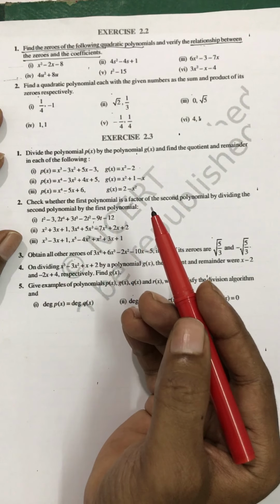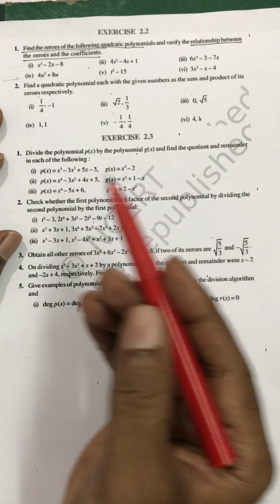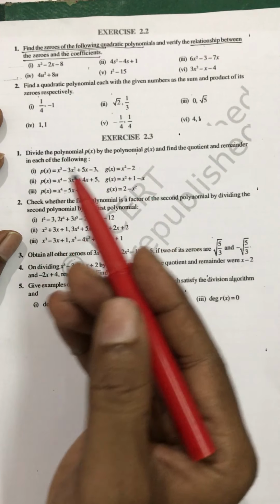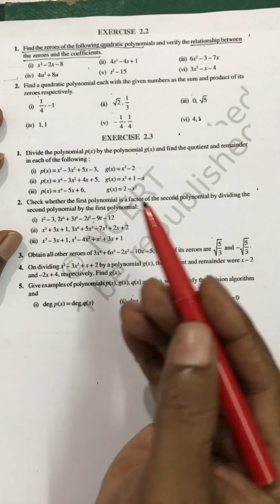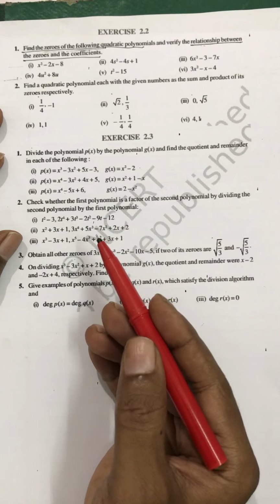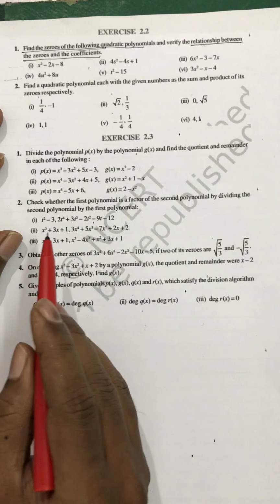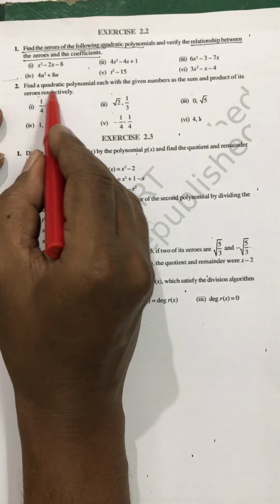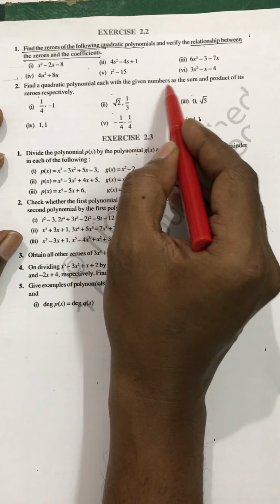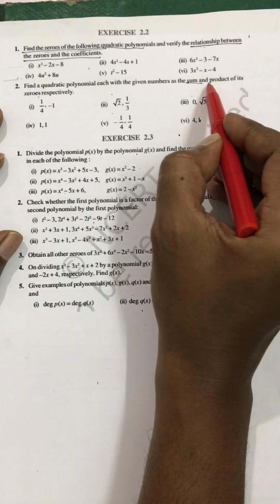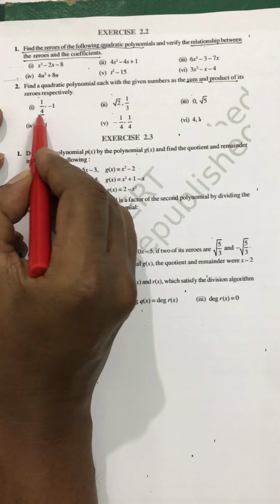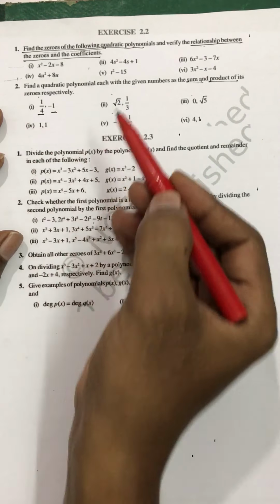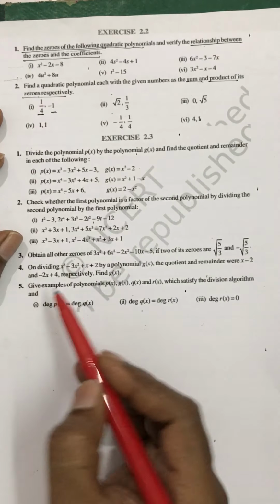So even if they would have given you zeros, you could have directly added them and got the sum of the zeros, and you would have multiplied them and got the product of the zeros. Instead of that, they have given you straight, find the quadratic polynomial each with the given numbers as sum and product. Means first number is the sum, second number is the product of the zeros.